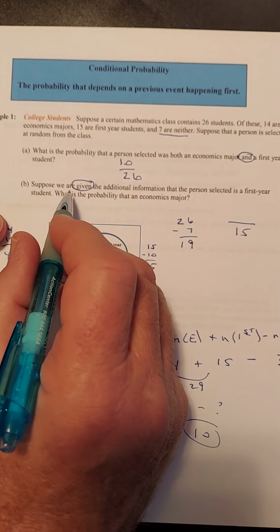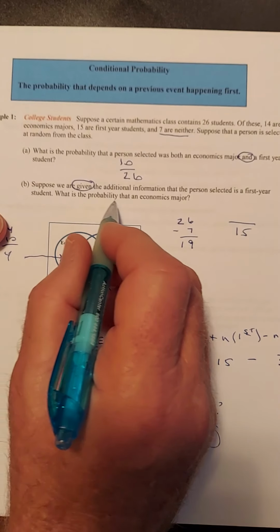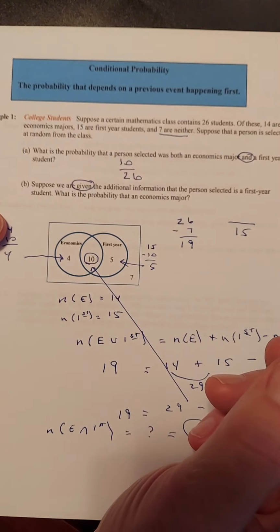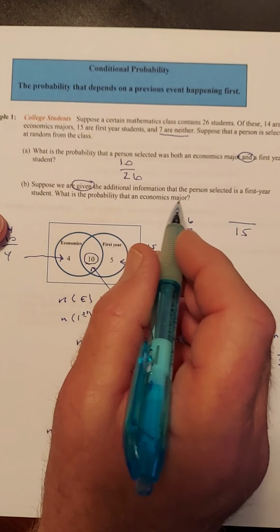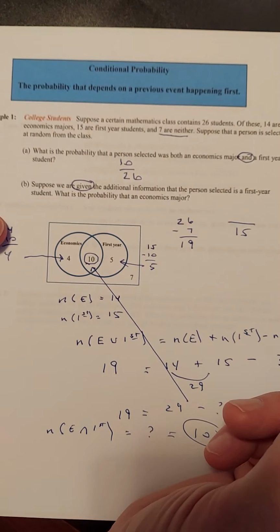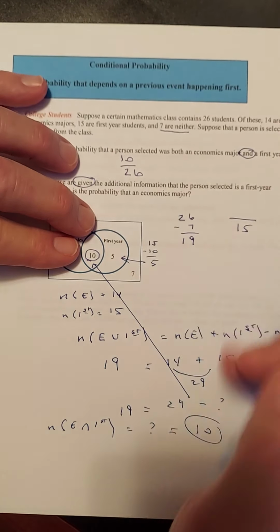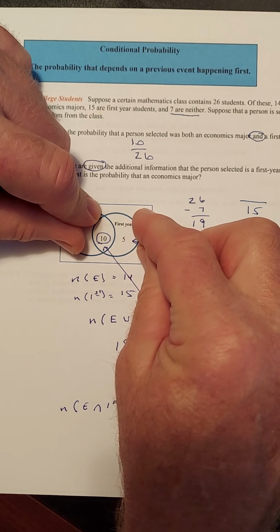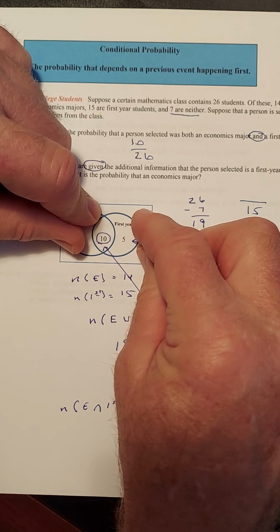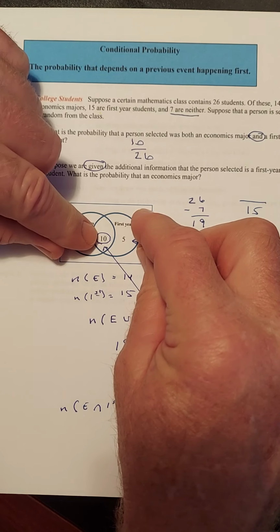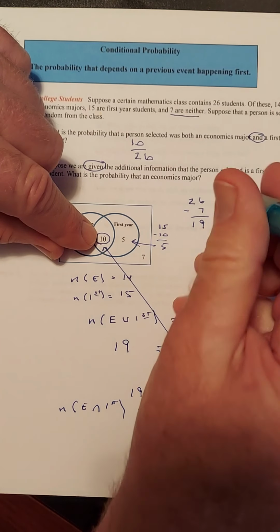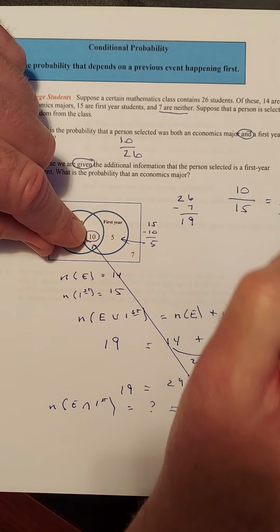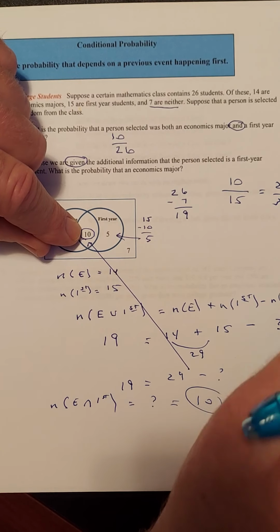Okay, now, out of those 15, what's the probability that it's an econ major? So at this point, we're only looking at that circle, those 15. Out of those 15, how many of them are econ majors? 10. And yeah, you could write that as 2/3. Probably should. I'm just trying to make it simple.